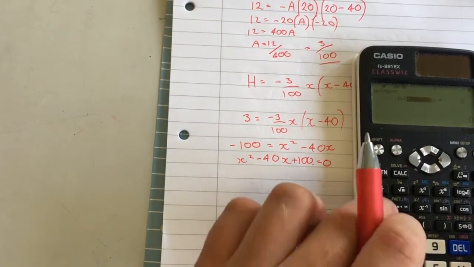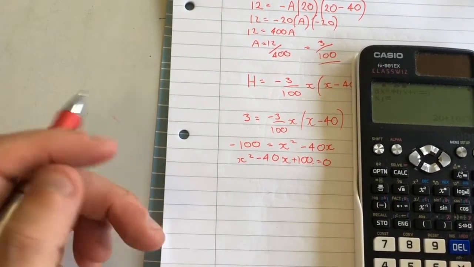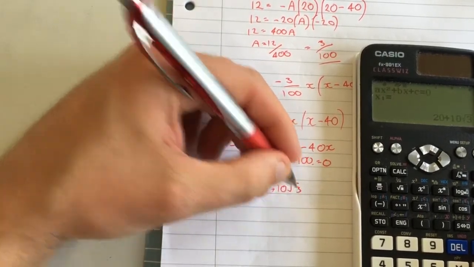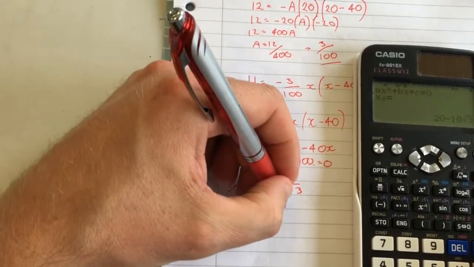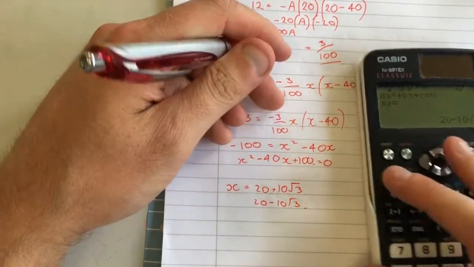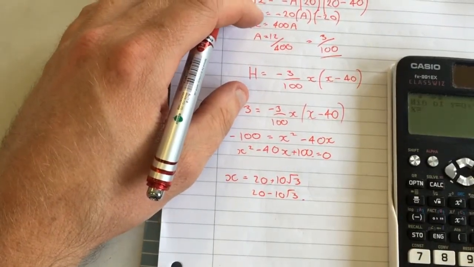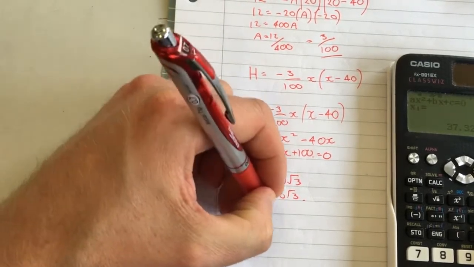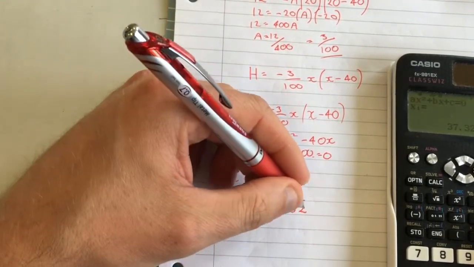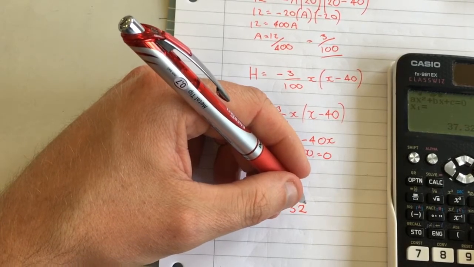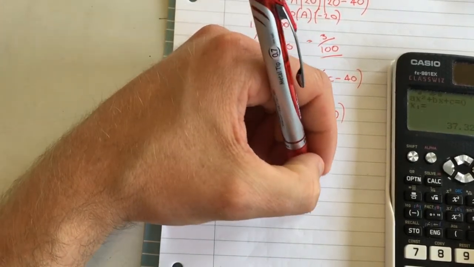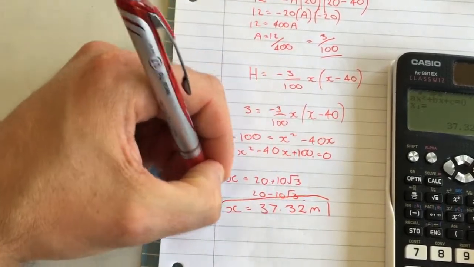We get x equals 20 plus 10 root 3, or 20 minus 10 root 3. So the greatest distance is obviously going to be the first one of those, which is 47.32. It doesn't say anything about accuracy, so that will do: 47.32 meters.